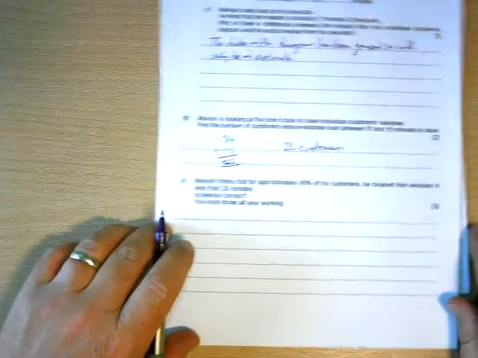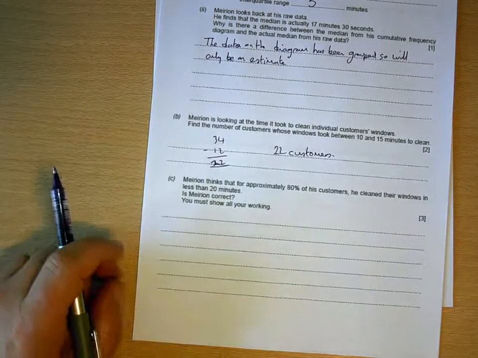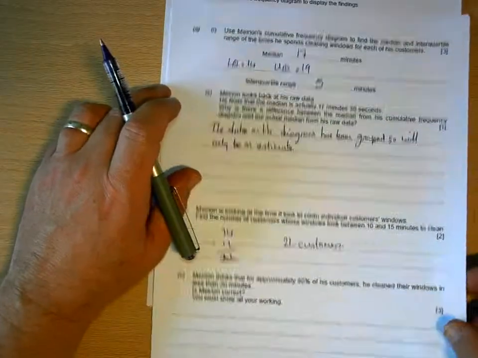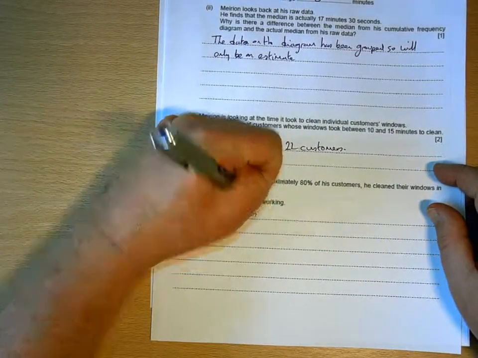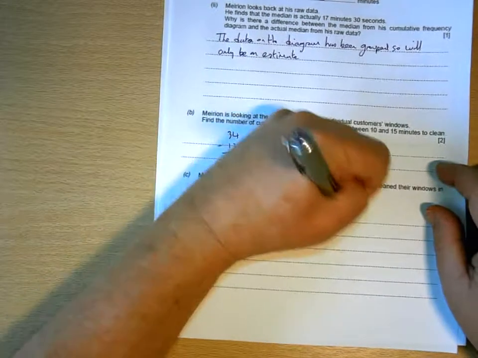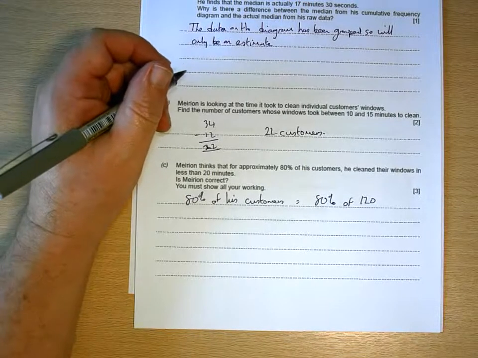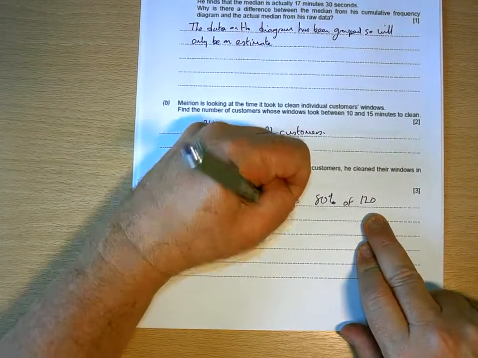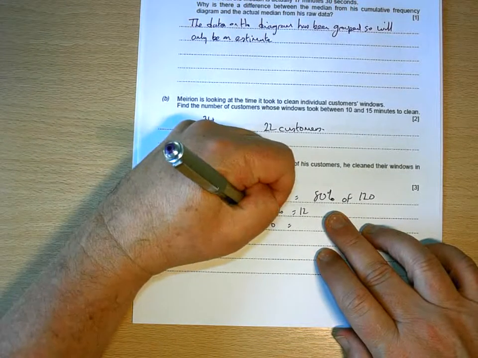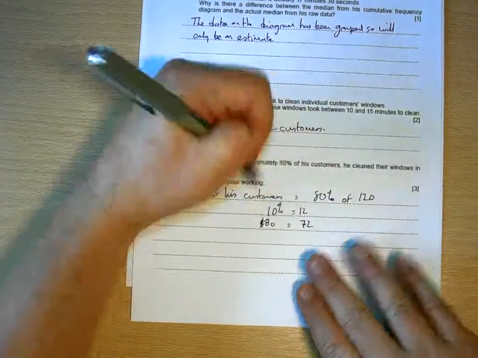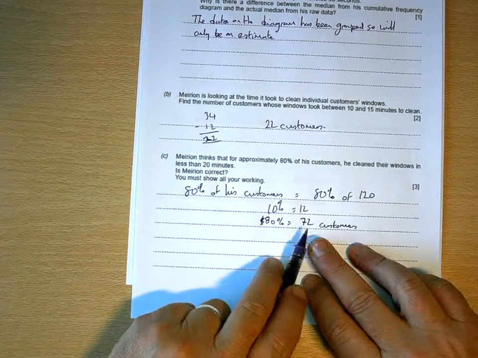Myrion thinks that for approximately 80% of his customers, he cleaned their windows in less than 20 minutes. Is Myrion correct? So 80% of his customers would be 80% of 120. 10% would be 12, so 80% would be 12 eights, 72. So Myrion thinks that he cleans approximately 72 customers in less than 20 minutes.